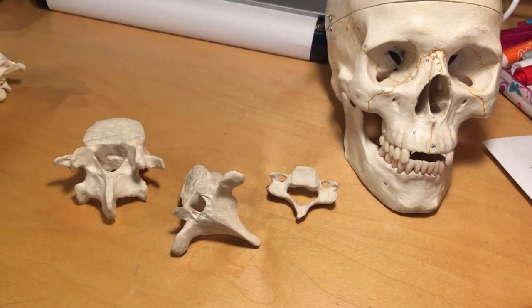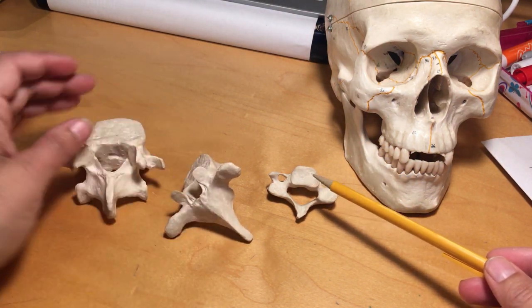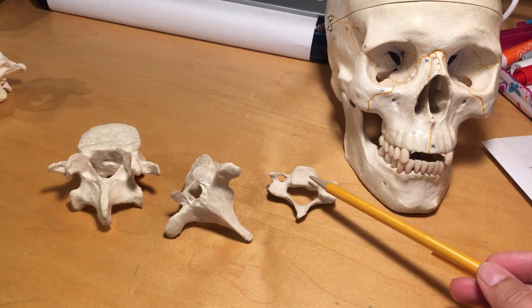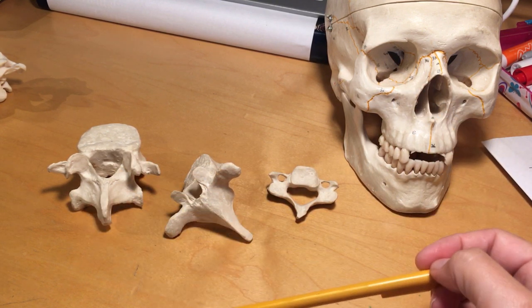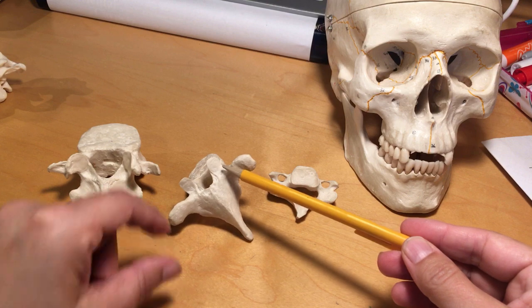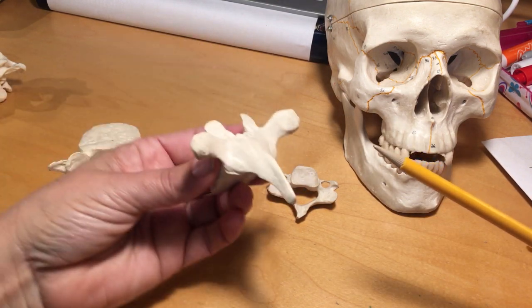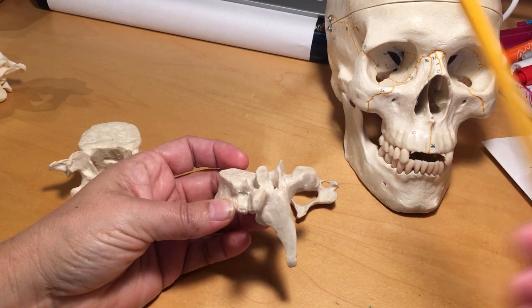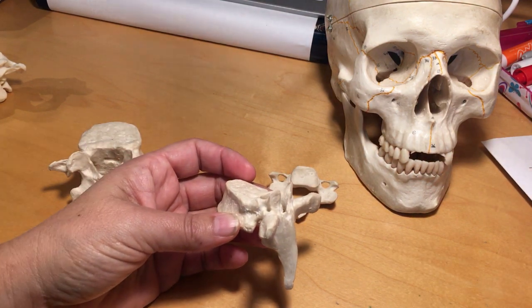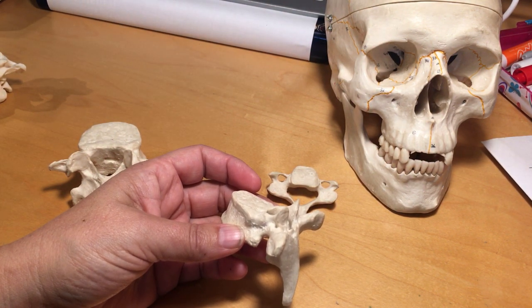I also have examples of each of the different types of vertebrae. So you can see that the cervical vertebrae are the smallest and the lumbar vertebrae are the largest. The thoracic vertebrae are in the middle. I'm going to use one of the thoracic vertebrae to demonstrate some of the markings that you need to know from your lab practical list. Let me get that list here.